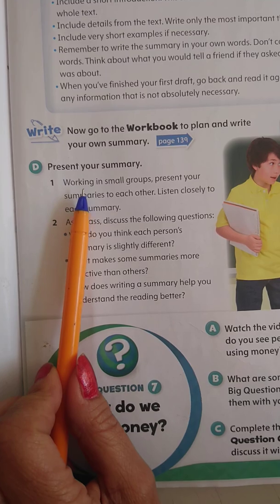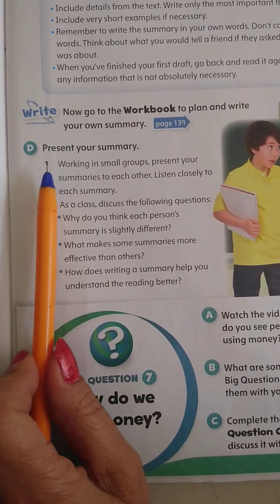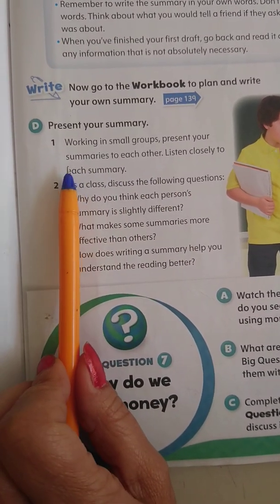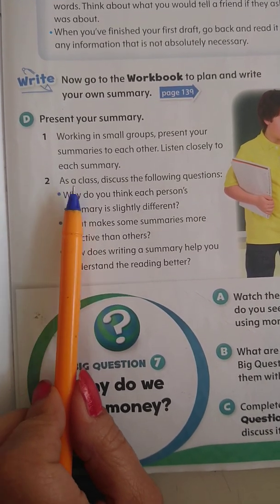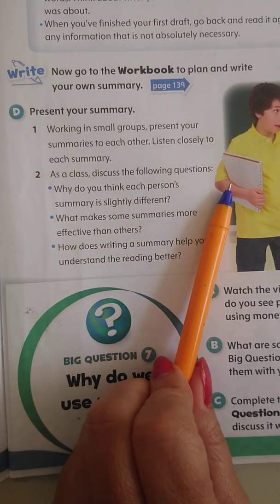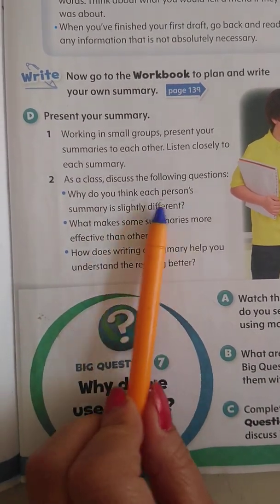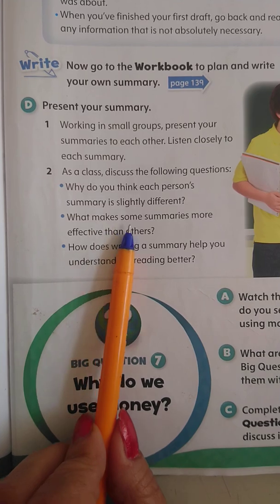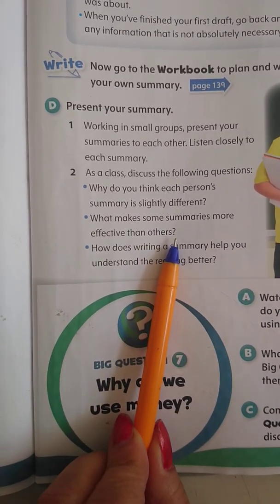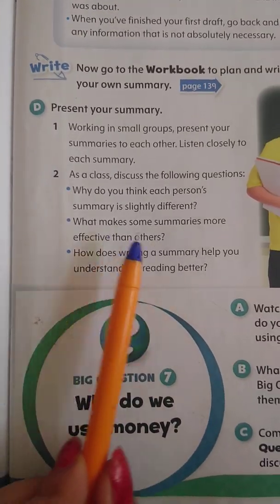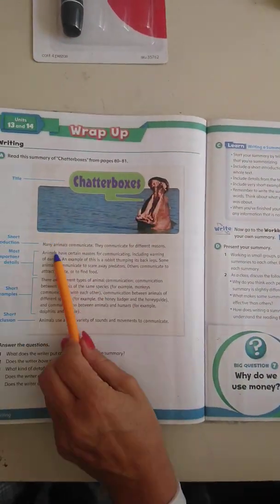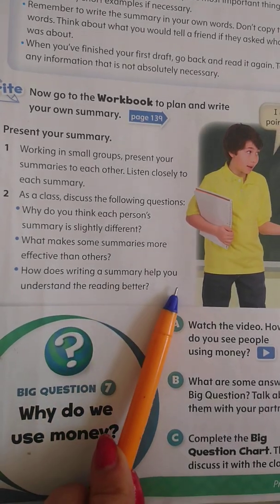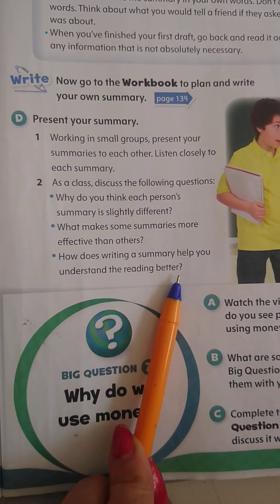To present your summary, in this case, you are going to do it by yourself because I want you to read it in the virtual class, not today, but I think tomorrow. Okay, as a class, discuss the following questions. Why do you think each person's summary is slightly different, okay? The summaries have to be different. What makes some summaries more effective than others, okay? Depending on the way that you present it. Remember to have an illustration and to make it really interesting, okay? And how does writing a summary help you understand the reading better?